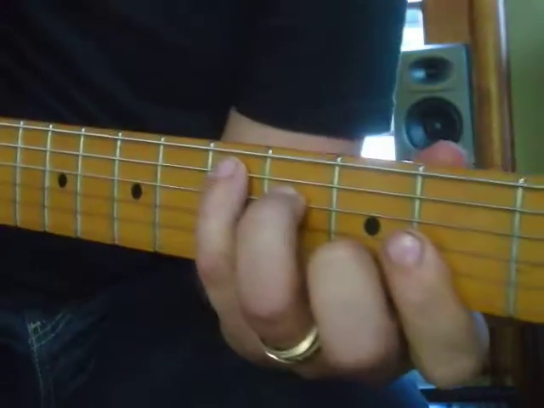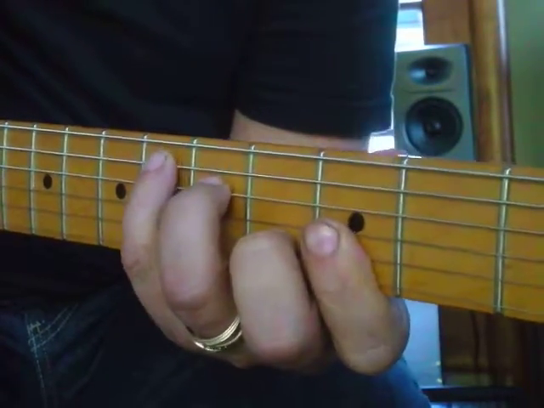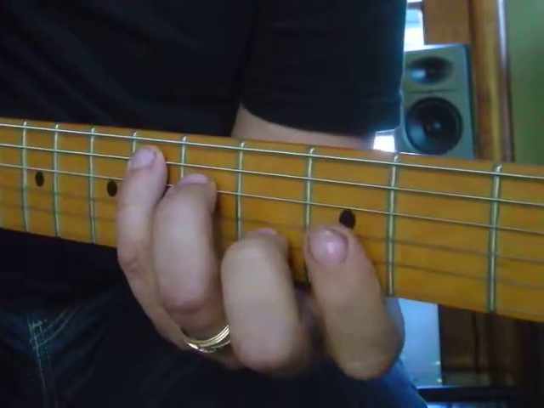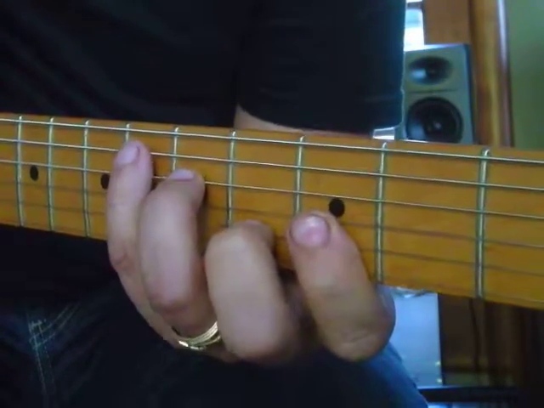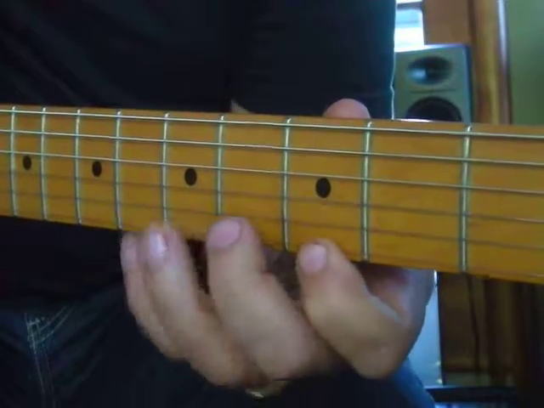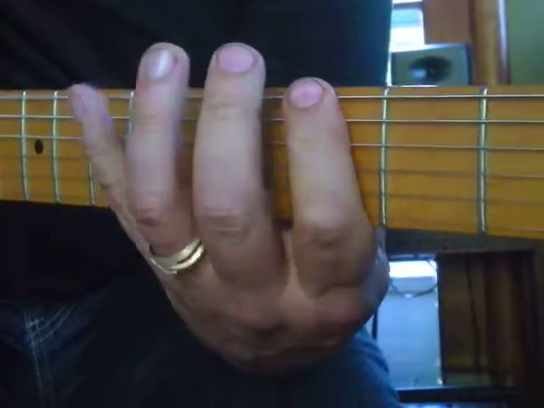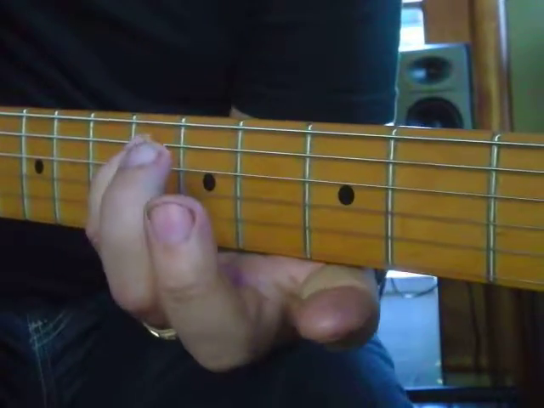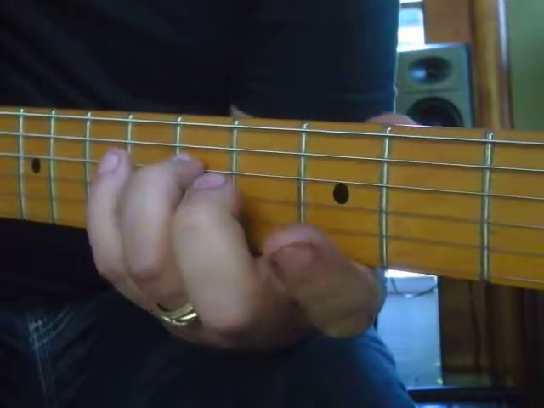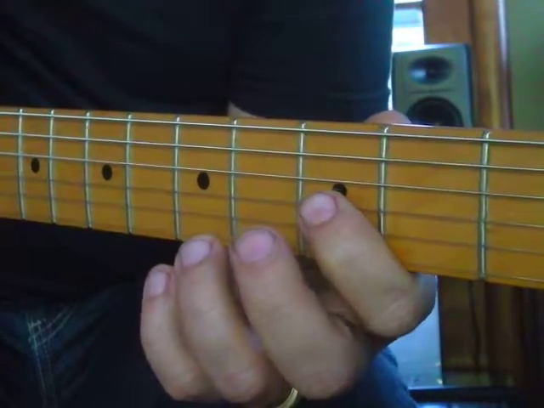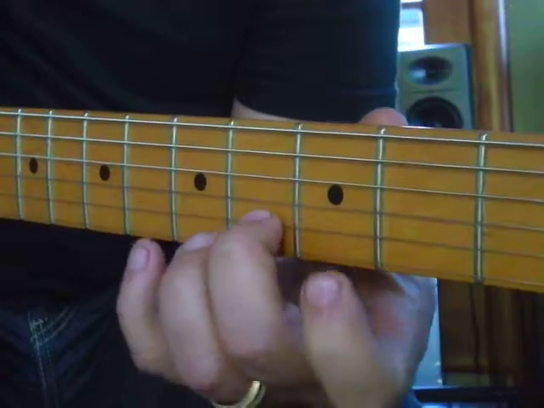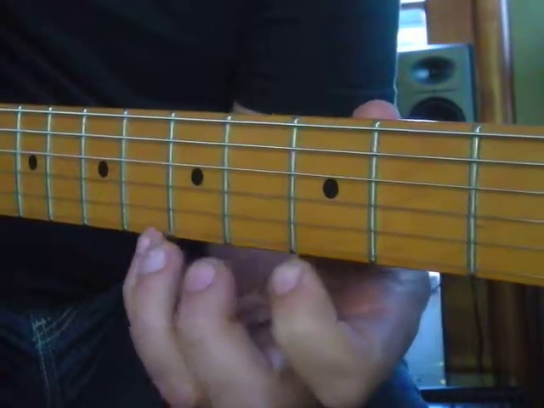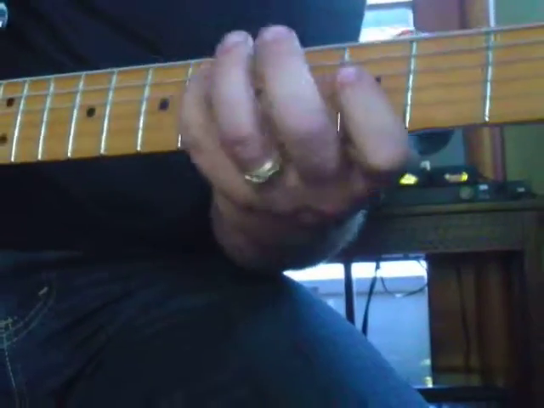Let's say we've got to go to D sharp. Just take it up 1 fret. Same geometry. And you can figure out the notes. It's D sharp, G, A sharp, D sharp, G, and A sharp. Same thing.